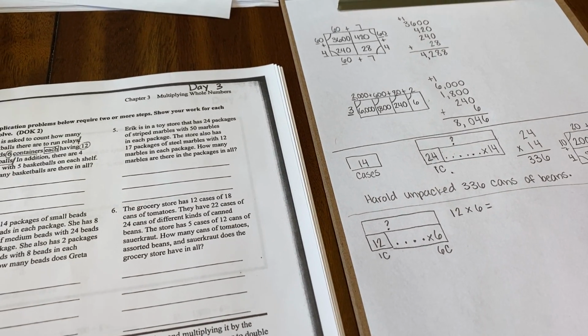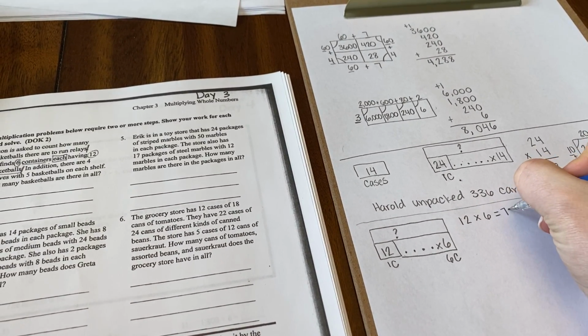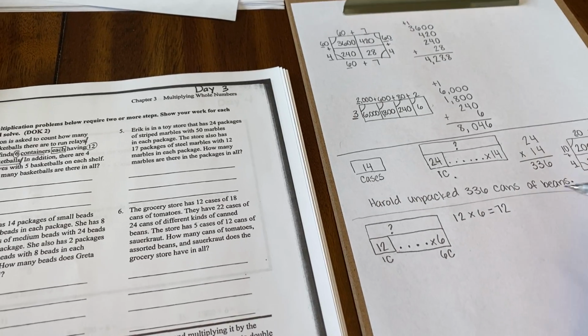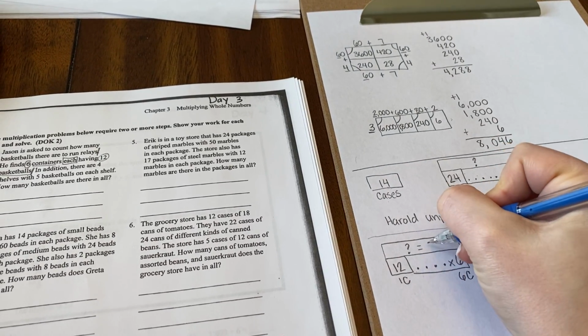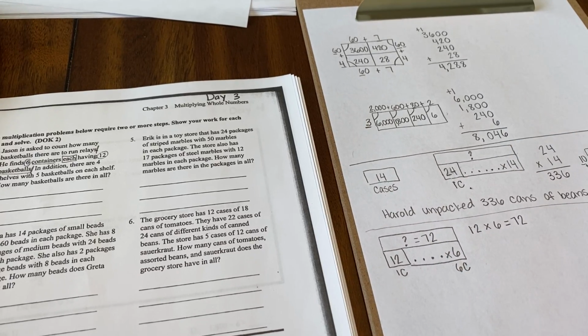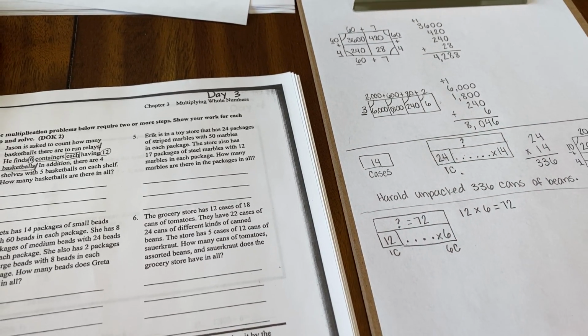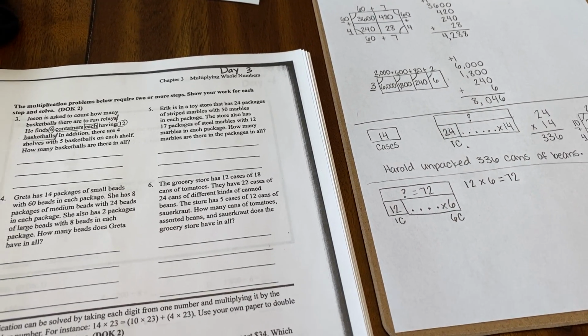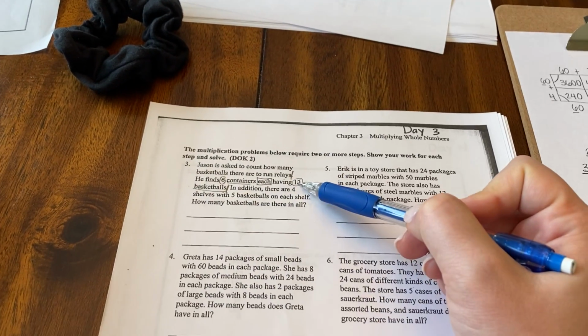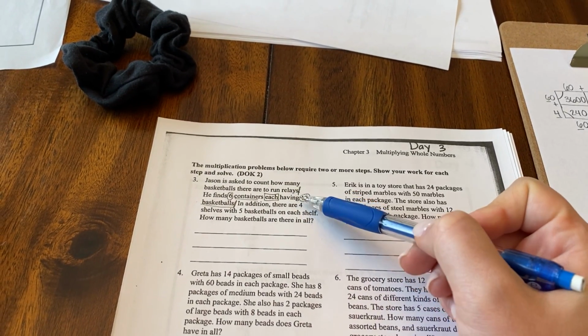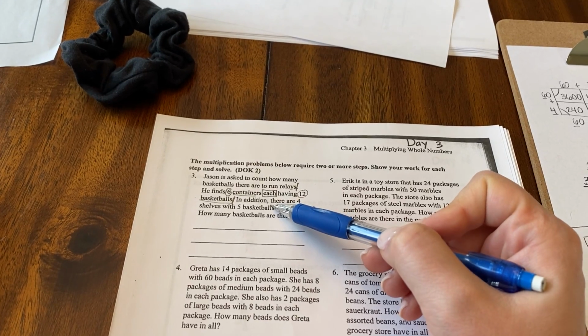If we know our math facts, we know that 12 times 6 is 72. So there really wasn't much work for that one, which is great. So we're going to put 72 at the top. Are we done? Nope.